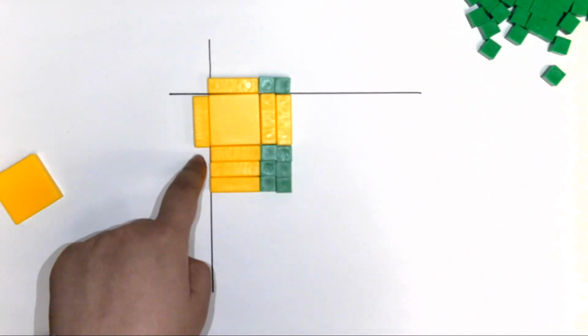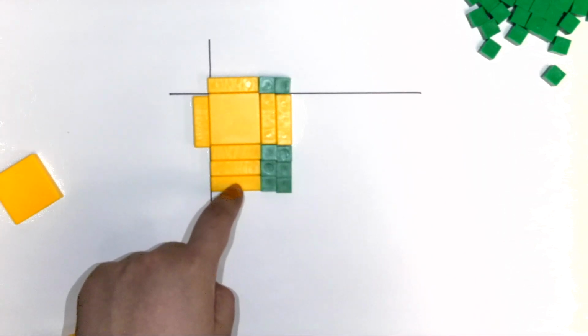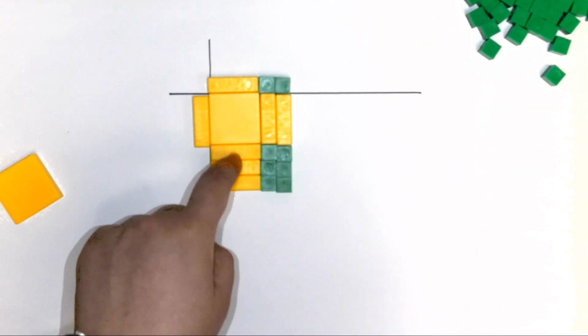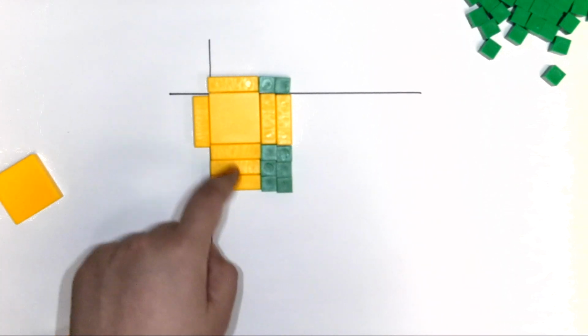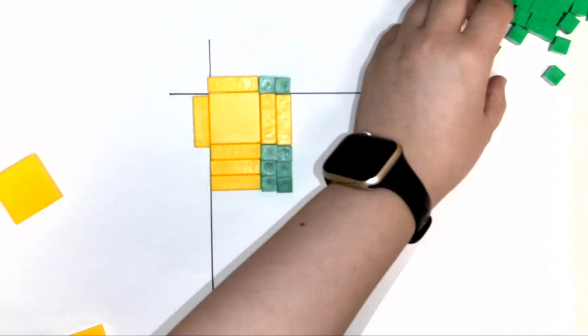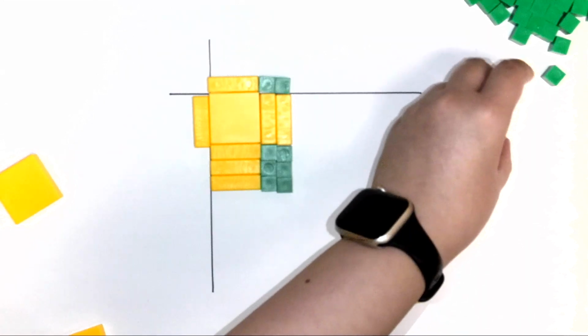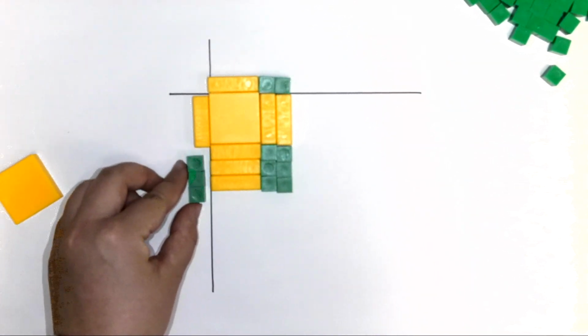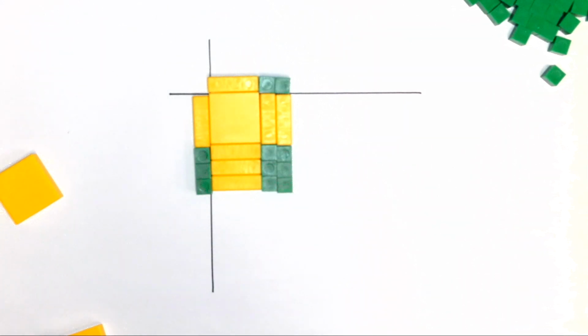Likewise, we know there are 3 x bars, so if the constant is 3, and I know that the other factor of these 3 x's is x, it verifies that 3 times x equals 3x, like so.